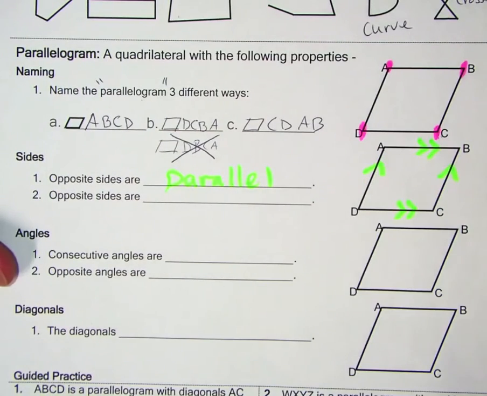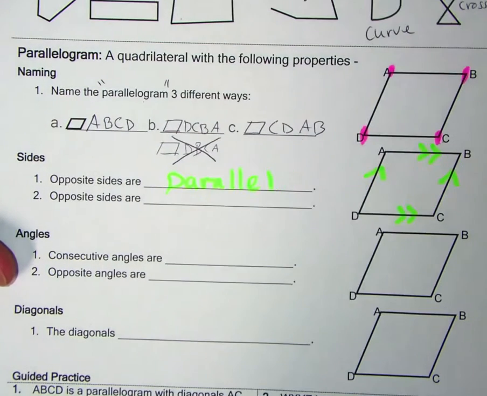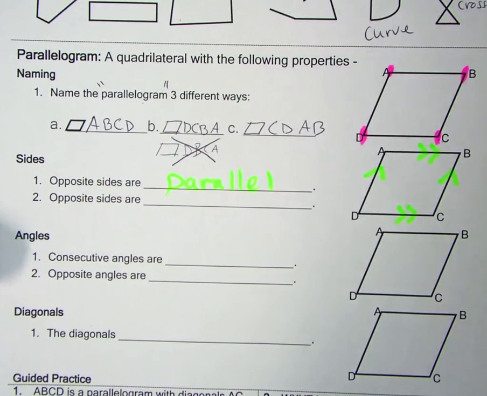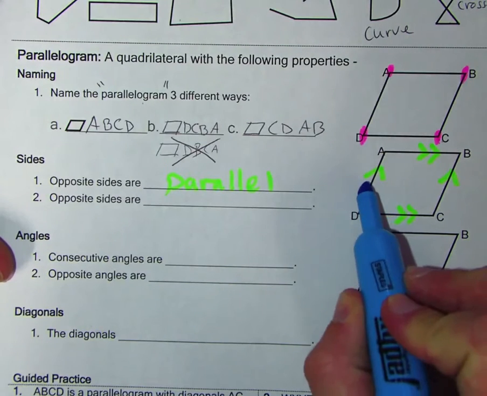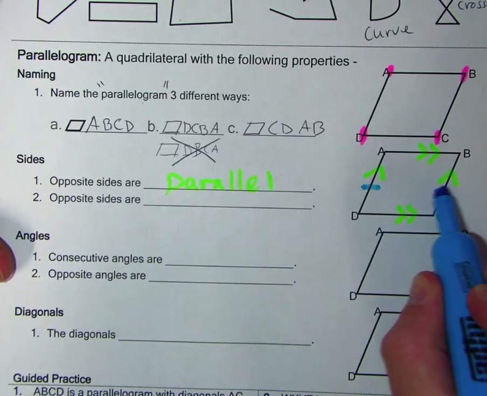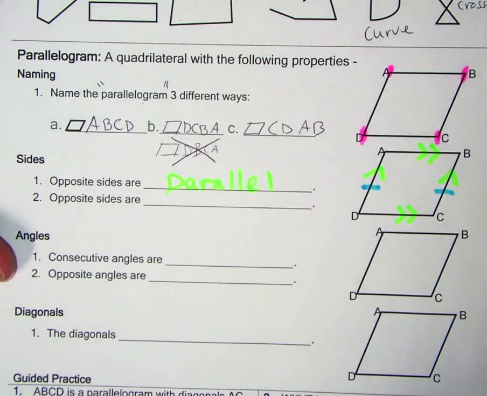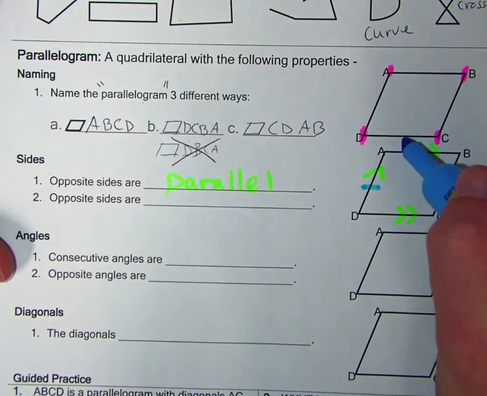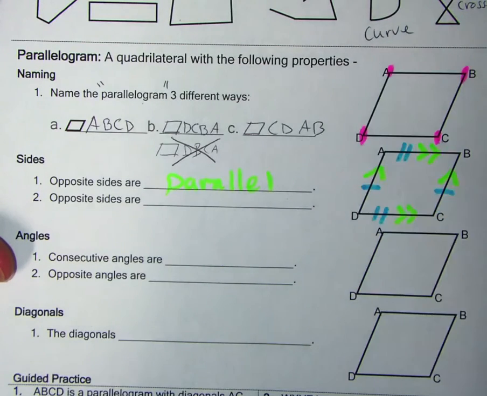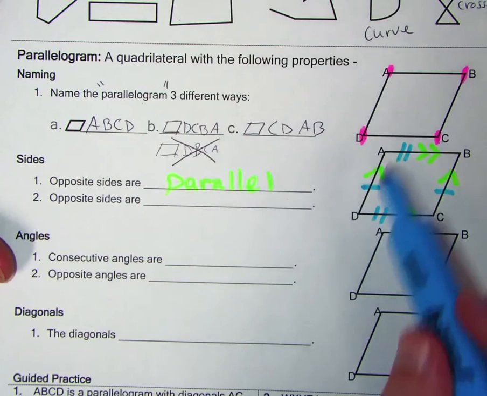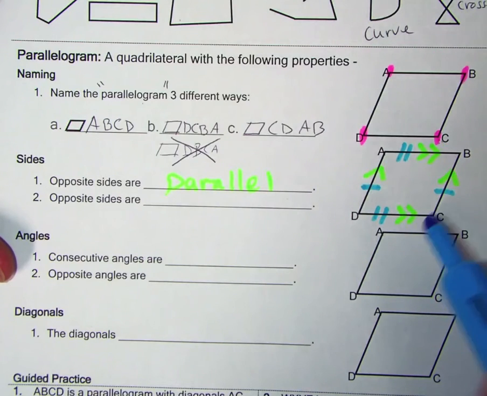Okay. So not only are they parallel, the opposite sides also happen to be congruent. So this side I'm going to put a tick mark, and this side I'm going to put a tick mark. Now, these sides here are also congruent. But notice I didn't put single tick marks everywhere because that would say all four sides are congruent, and that's not required to be a parallelogram.